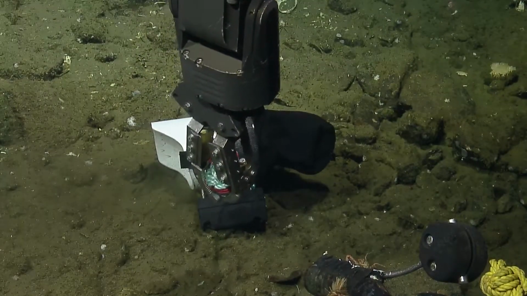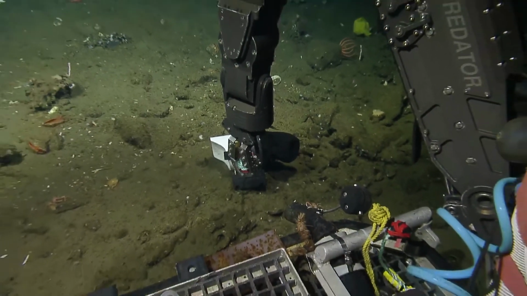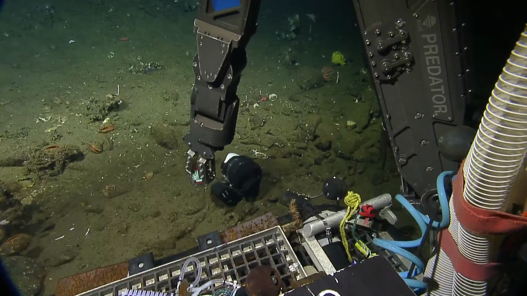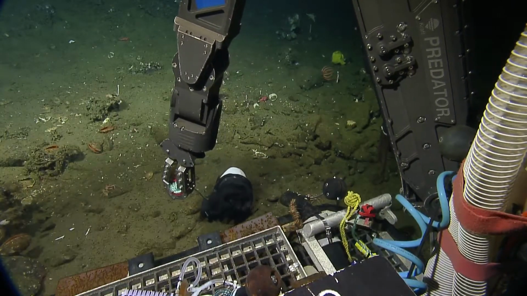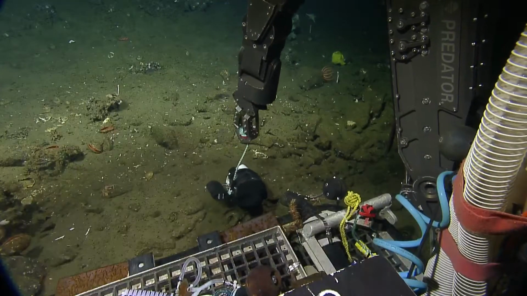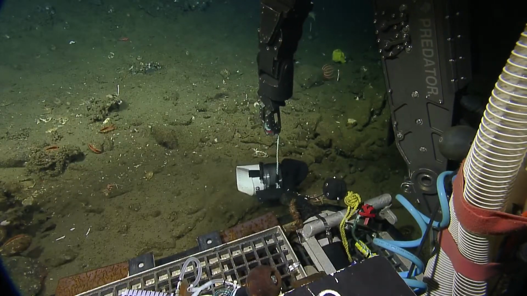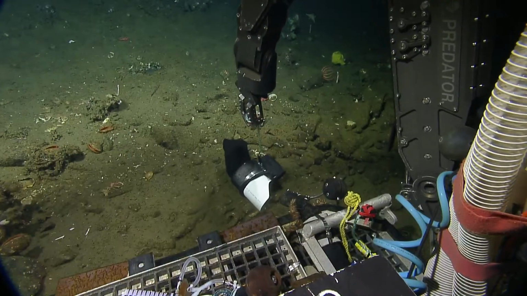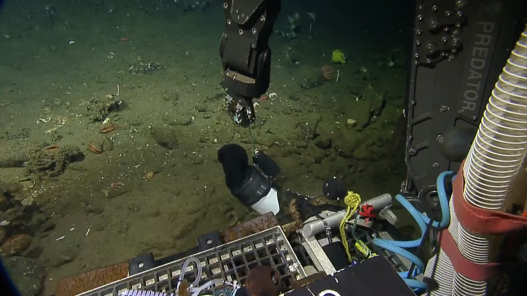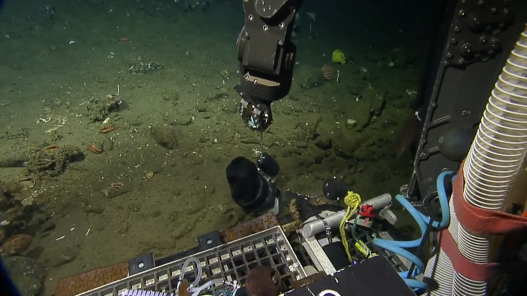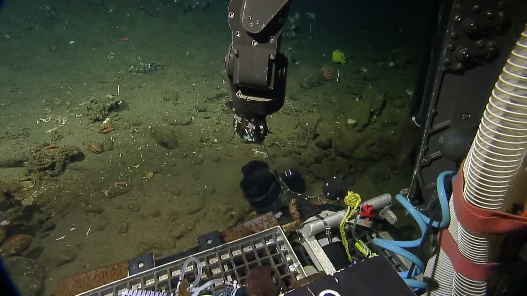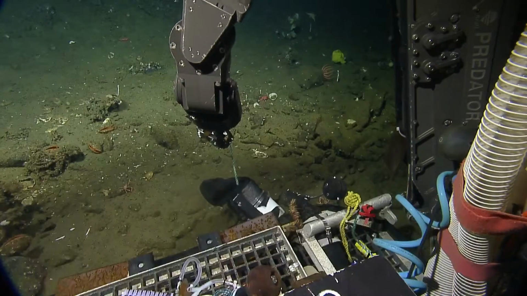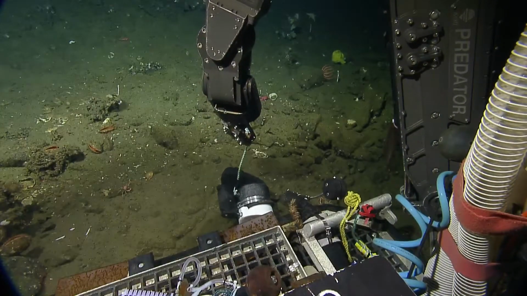A little wide there, Riley, please. And prop it up against the bumper somehow.